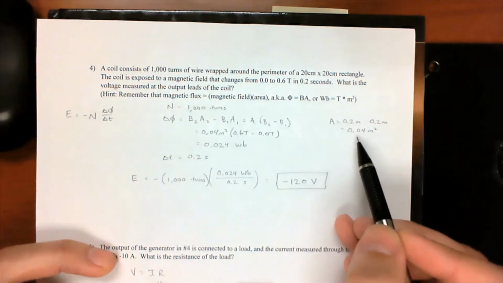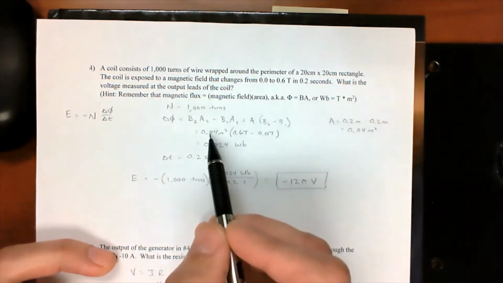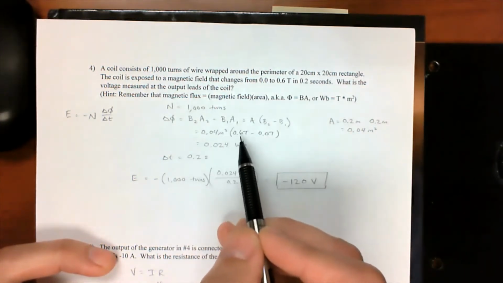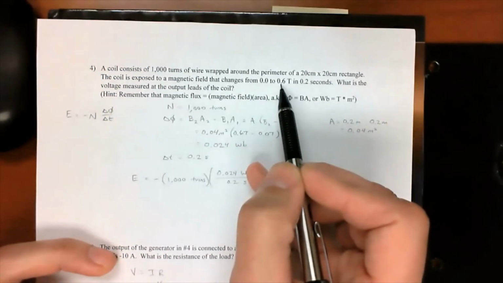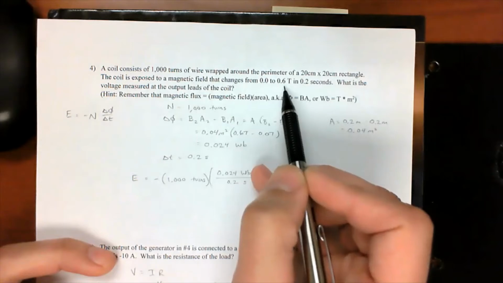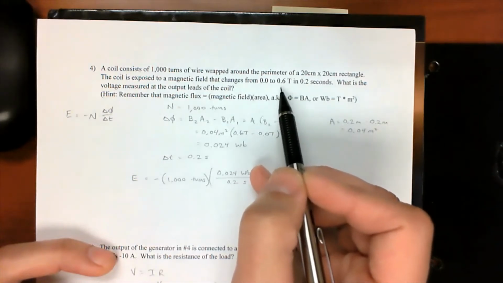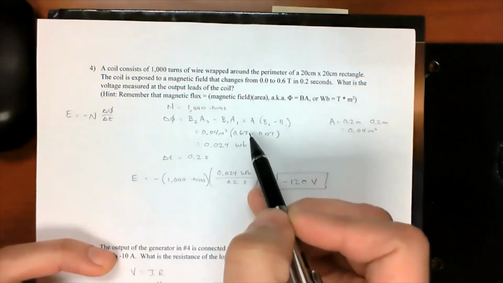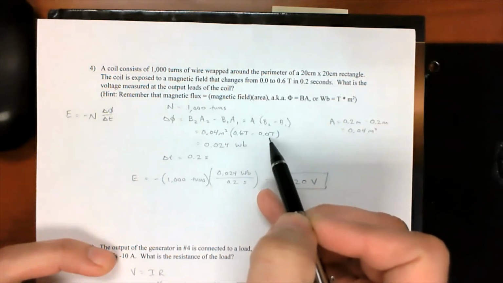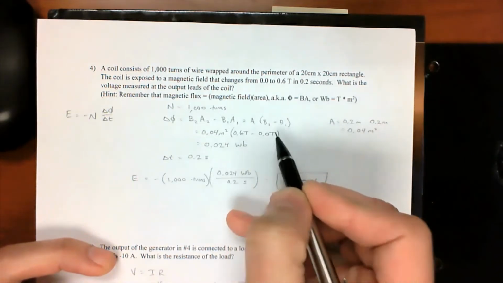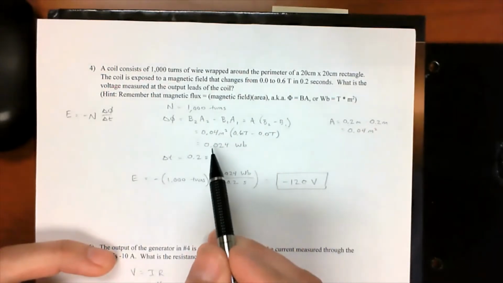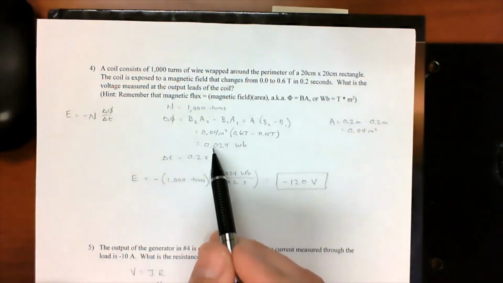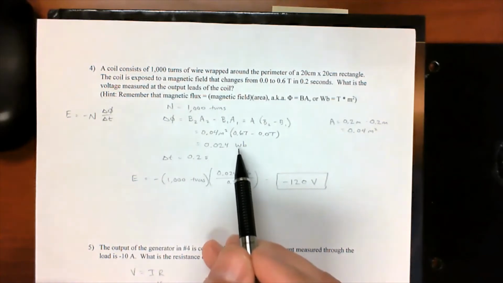So plug that in for your area right here. And then we have B2 minus B1. If it goes from this to that, then that's B1 and that's B2. So B2 is 0.6 Tesla and B1 is 0.0 Tesla. That's a T right there. And then we multiply those in our calculator and we get the change in magnetic flux is 0.024 Webers.